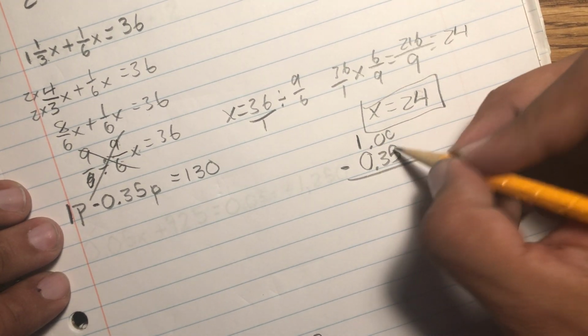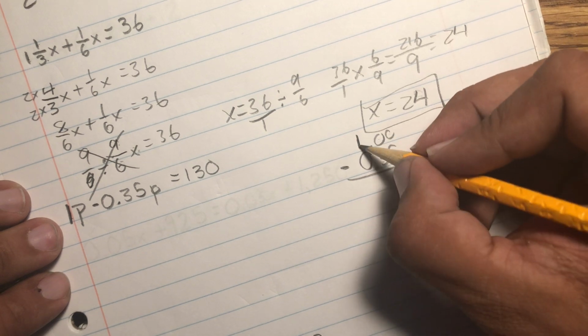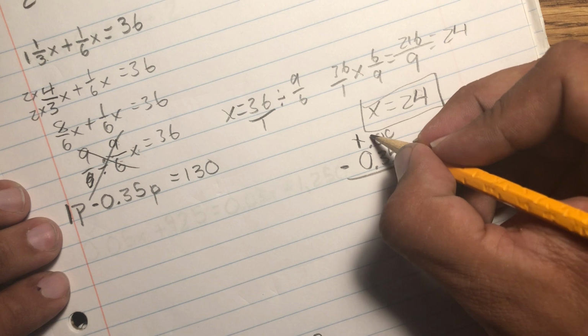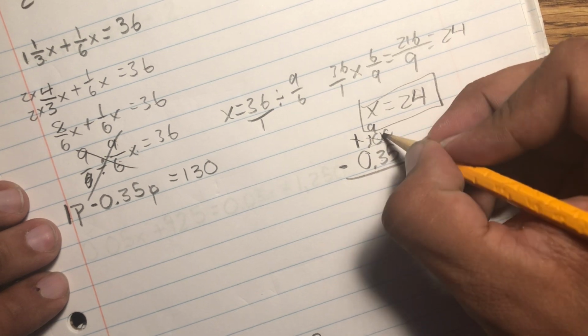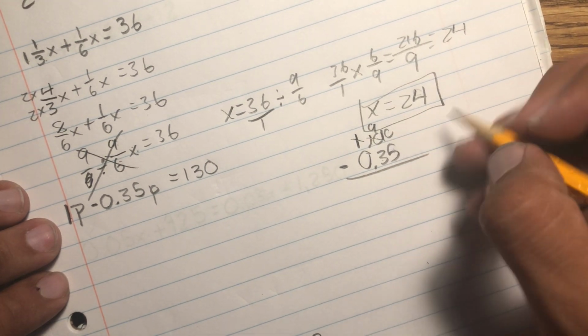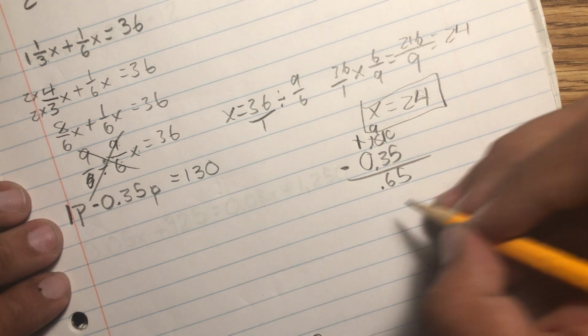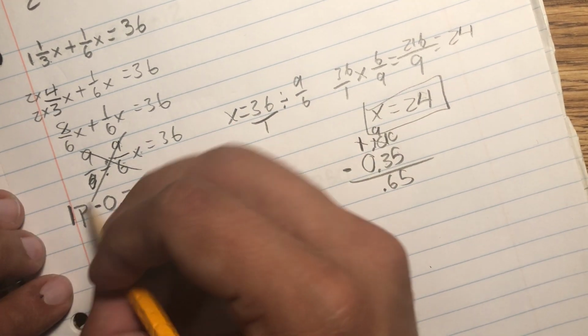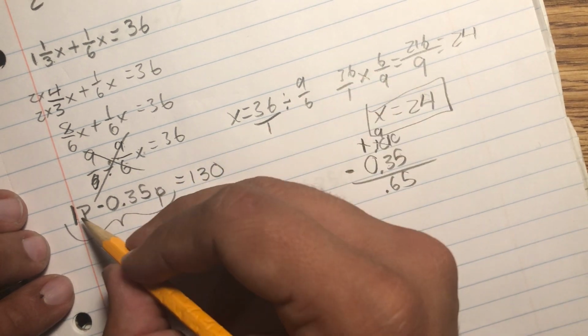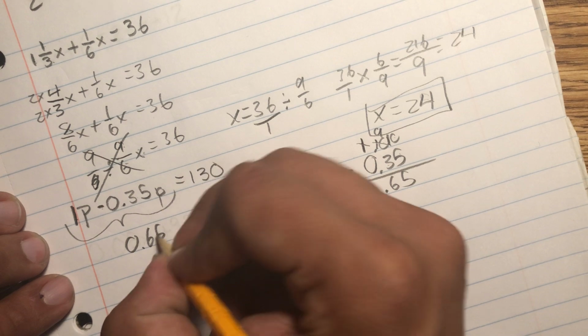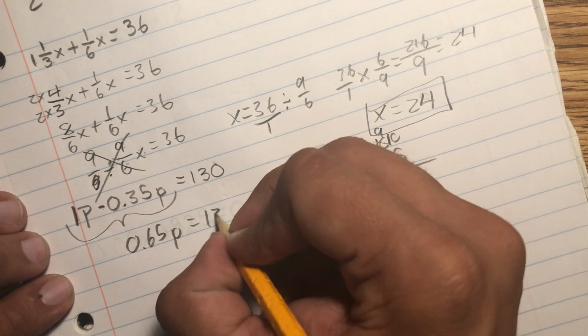So 0 minus 5 can't be done. 0 minus 3 cannot be done, so I have to borrow from here. So this becomes nothing, and this becomes a 10, then a 9, then a 10. So 10 minus 5 is 5. 9 minus 3 is 6. So the answer is 0.65. So if I combine these like terms, this minus this, I will get 0.65p equals 130.